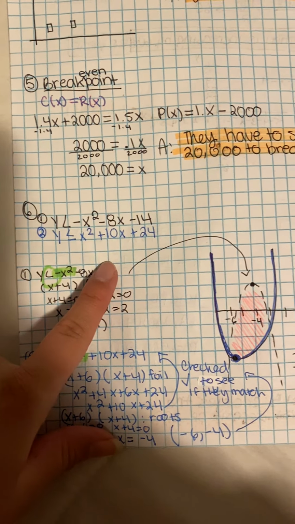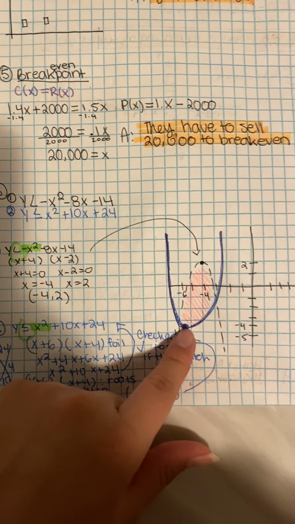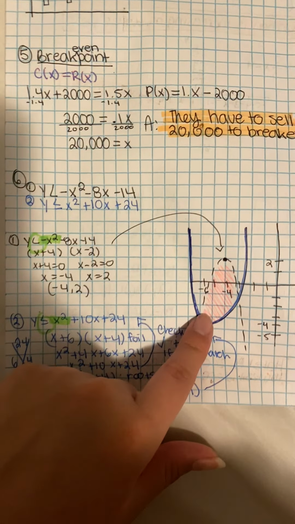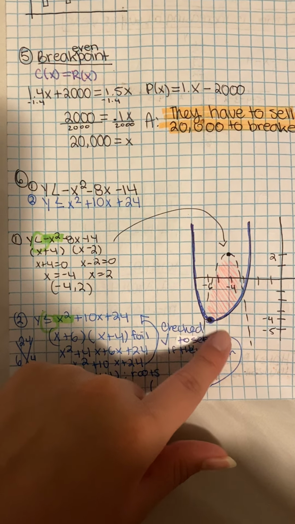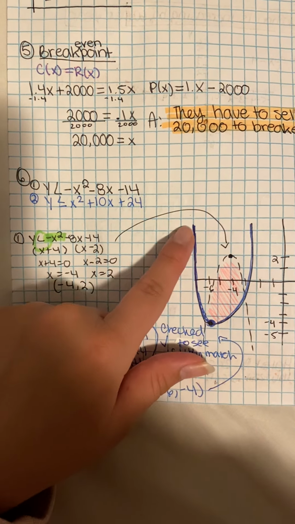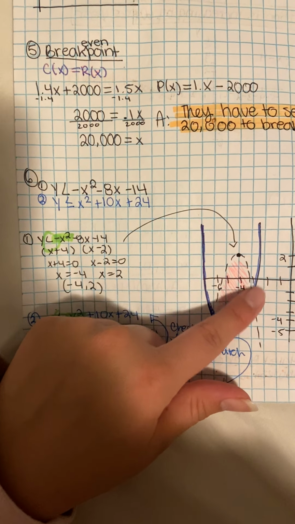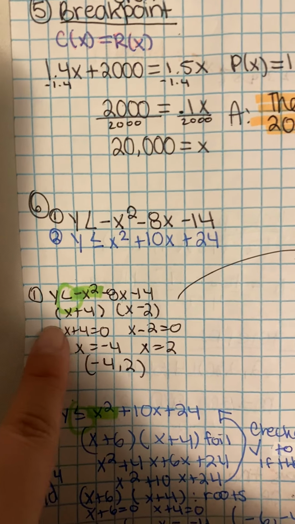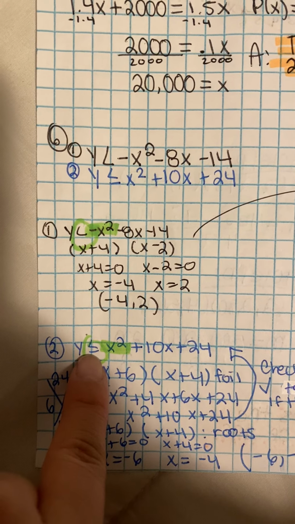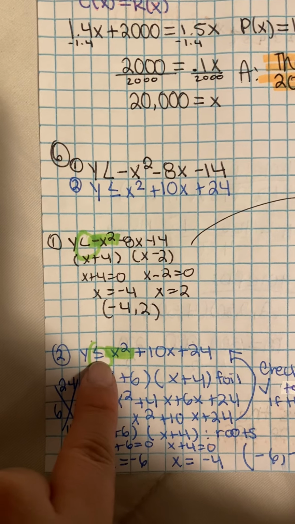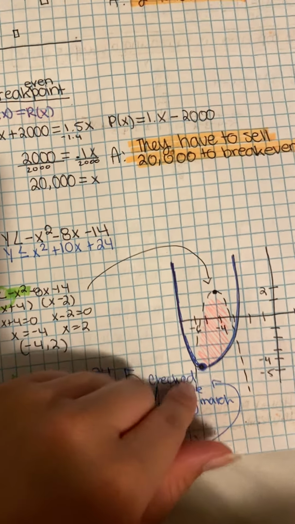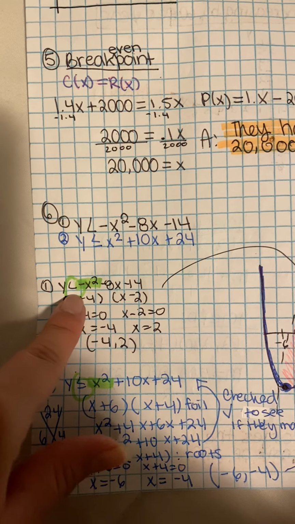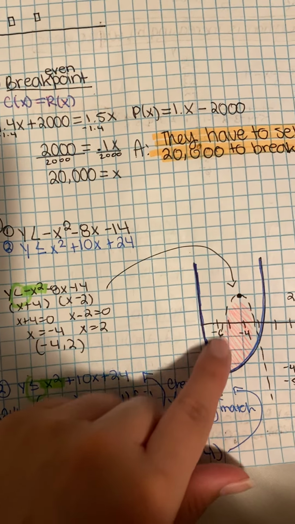Okay, number 6. I needed to graph the two equations, which gave me a parabola. The reason why this one is solid is because it's a less than or equal to. Whenever it's less than or equal to, it's going to be a solid line, and whenever it's just less than or greater than without the equal sign, it's going to be a dotted line.